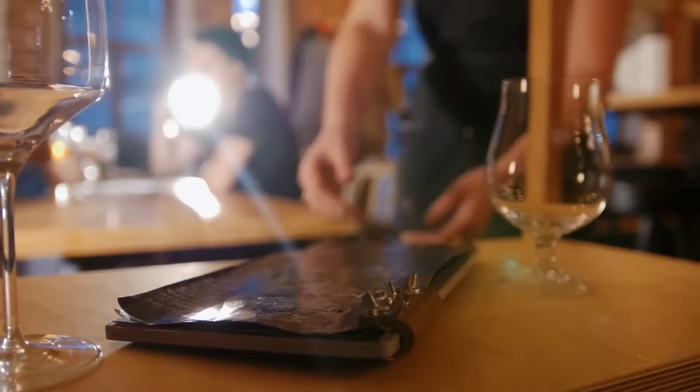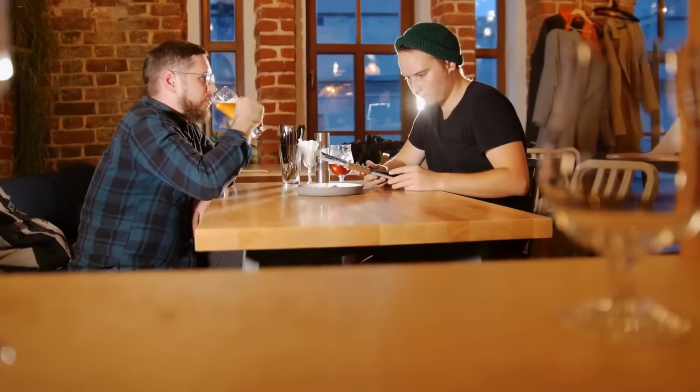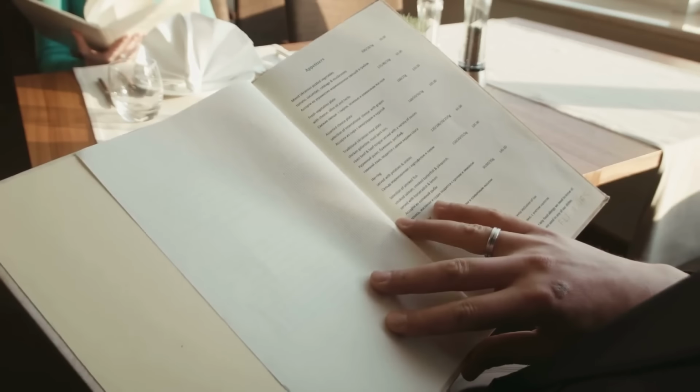Has this ever happened to you? You're on a date at this super fancy restaurant when the pretentious hipster waiter hands you a menu and you look down and it's printed in microscopic font. You're thinking to yourself, there's no way I can read this.